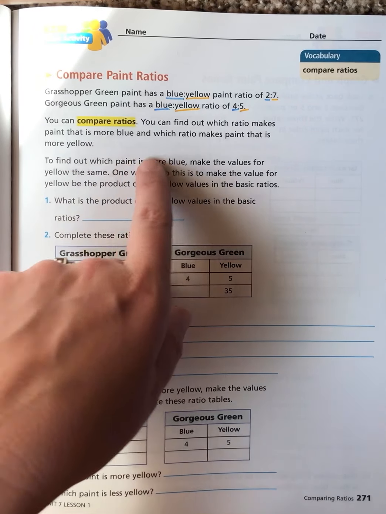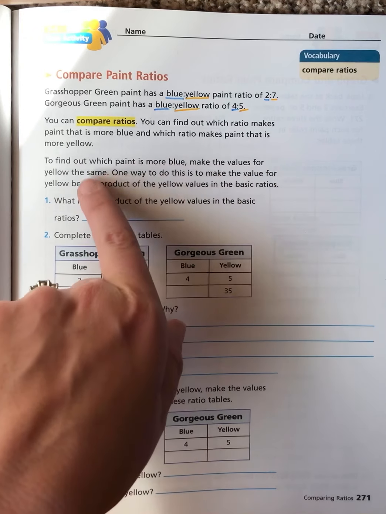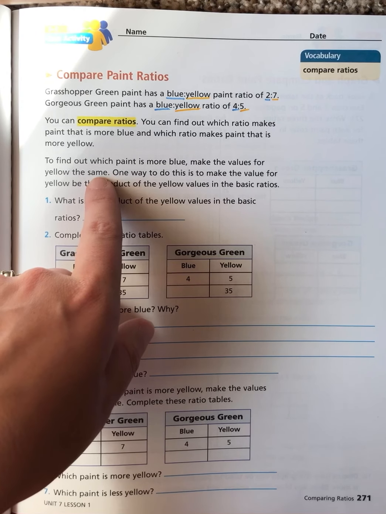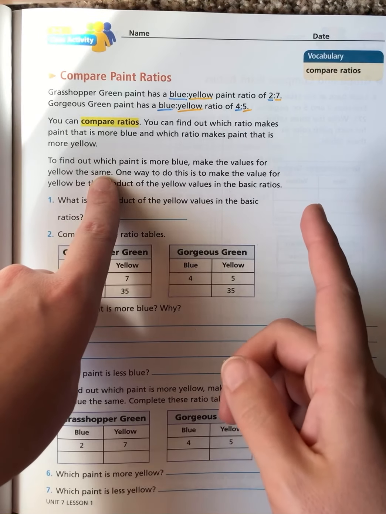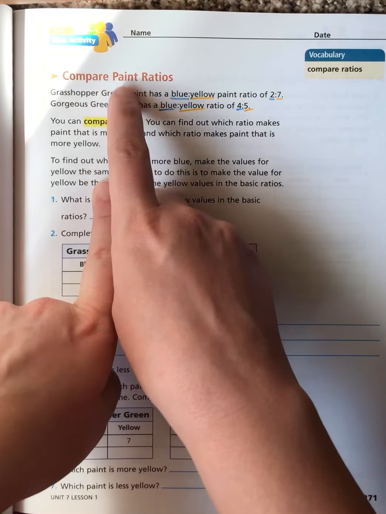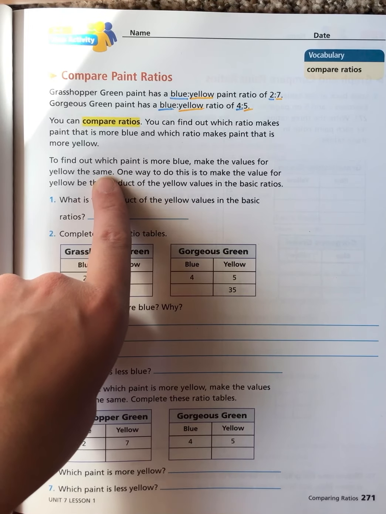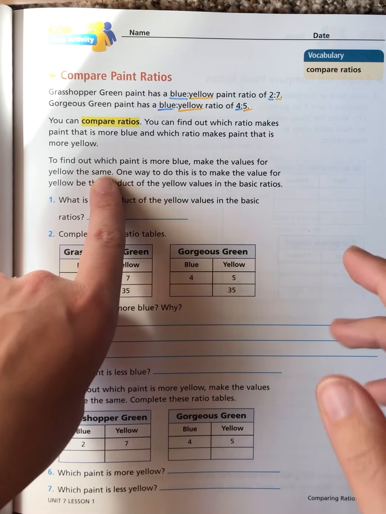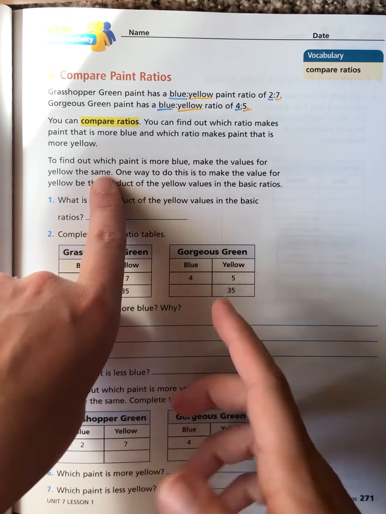So to find out which paint is more blue, you can make the values for the yellow the same. In other words, if they both have equal yellow, then of the grasshopper green and the gorgeous green, if we can make their yellows have equal numbers, like let's say they both have like 5 cups of something, then whichever one has more blue is going to be the bluer paint.